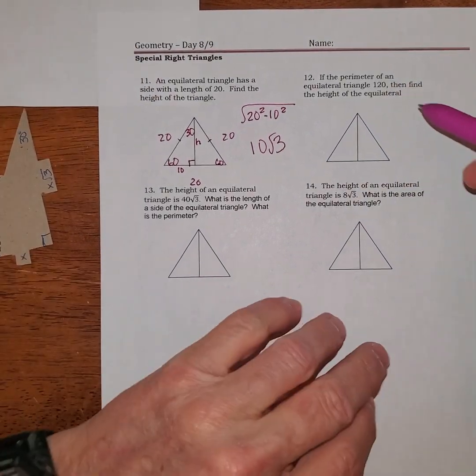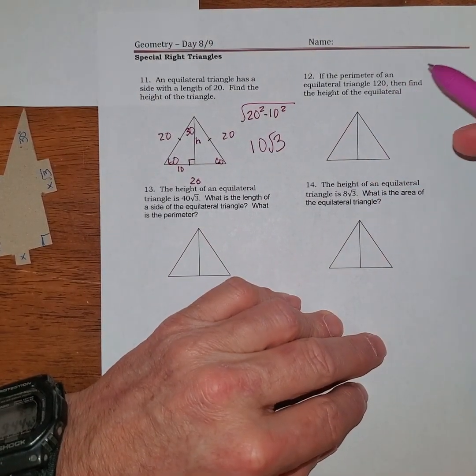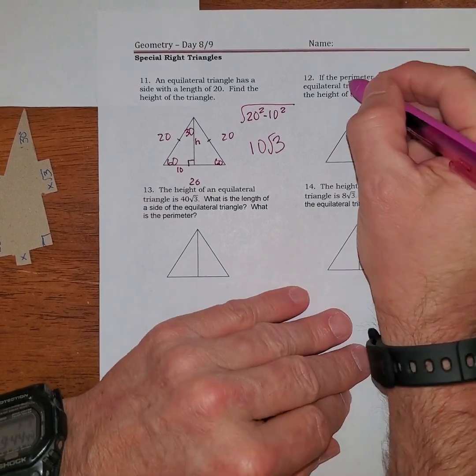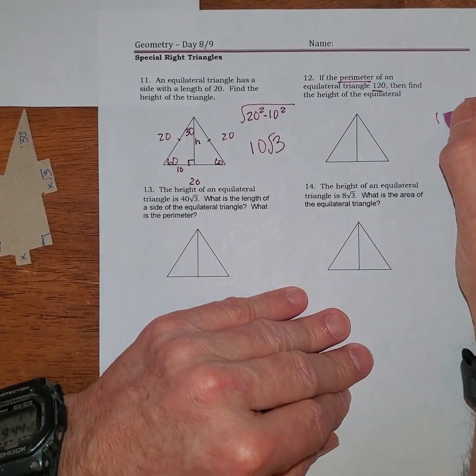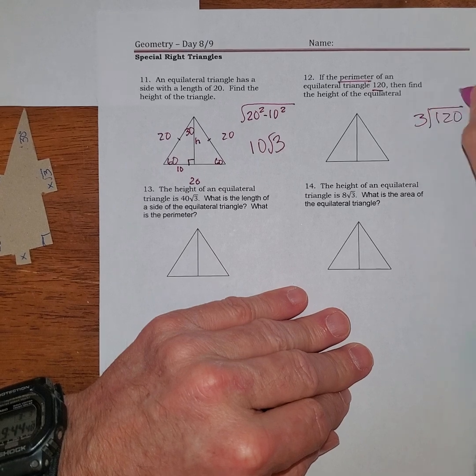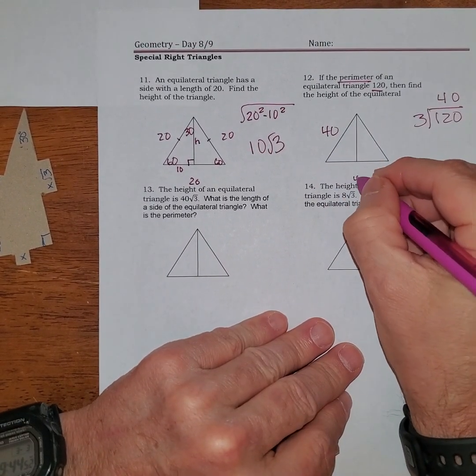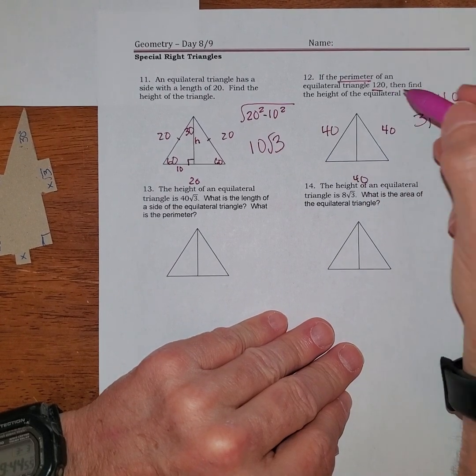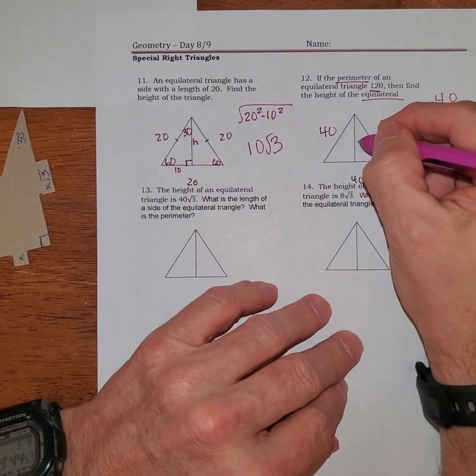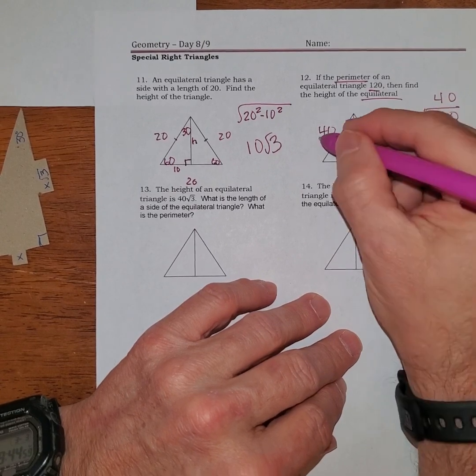All right? So this one says the perimeter is 120, so basically we got to find what one side is, okay? So we take the 120 and divide by 3, and we get 40, right? So each side is 40. 40 down here and 40 over here because it's equilateral, right? So we need the height. So we're going to do 40.